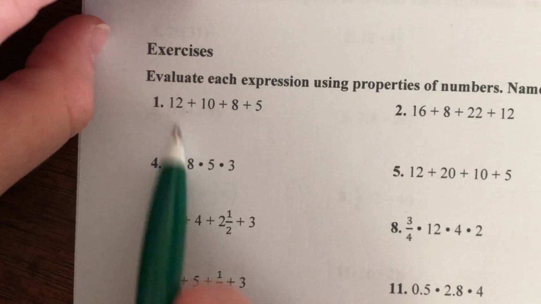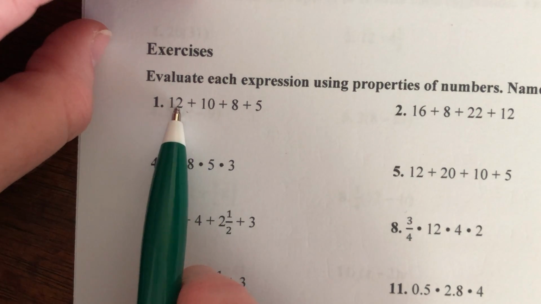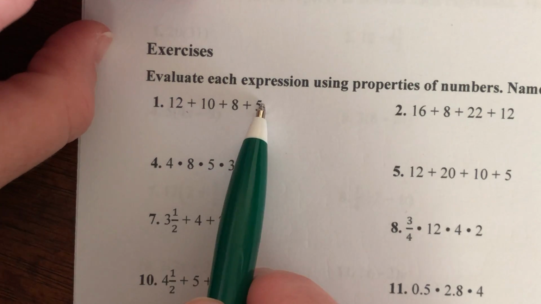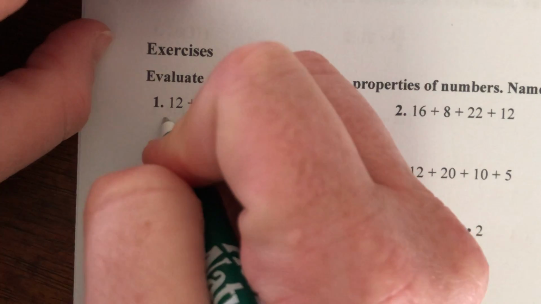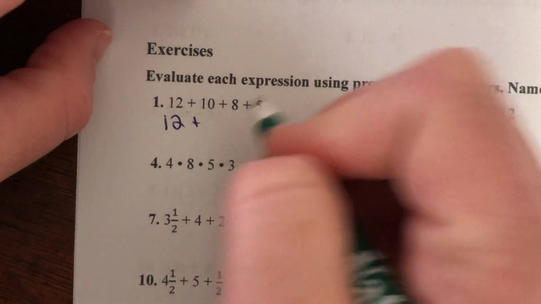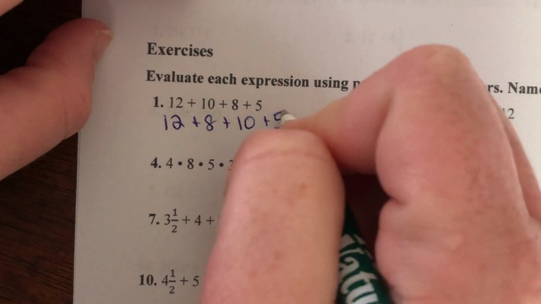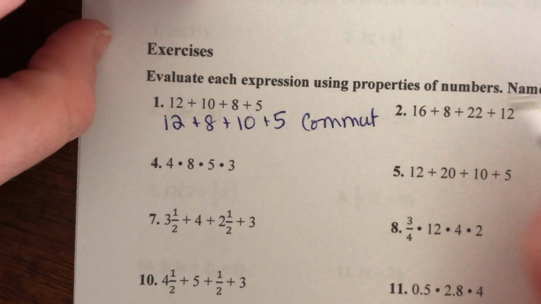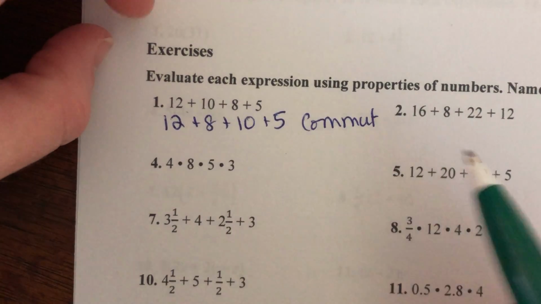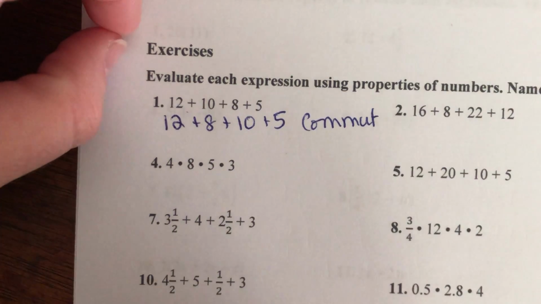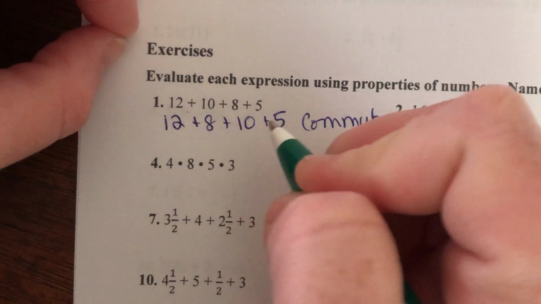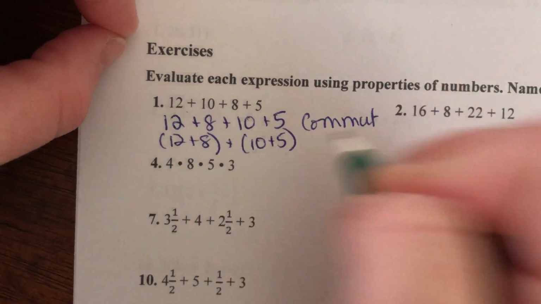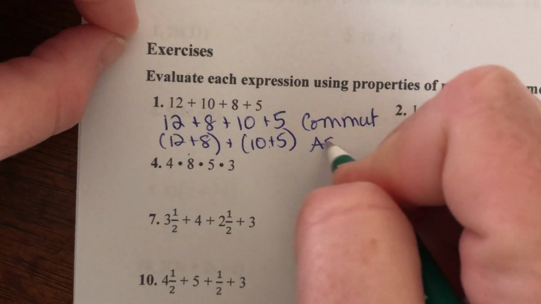Sorry. Okay, so mental math here. If I was going to add this, it's a lot easier to put together 12 and 8 and 10 and 5 than it is to add it straight across. So I'm going to move my numbers around. So I'm going to switch the 10 and the 8. Right? So since I moved numbers around, that's the commutative property. I didn't change the value of anything. I just moved numbers, right? And I was adding, so I could do it. That's commutative. Now I'm going to group the numbers together. So in the next thing, I'm going to group 12 plus 8, and I'm going to group 10 plus 5. So when you group numbers, that's the associative property.